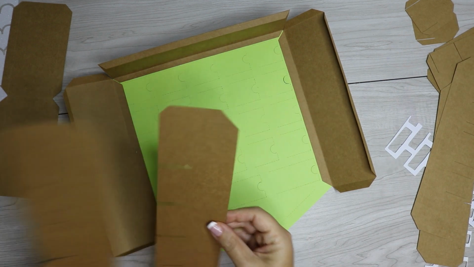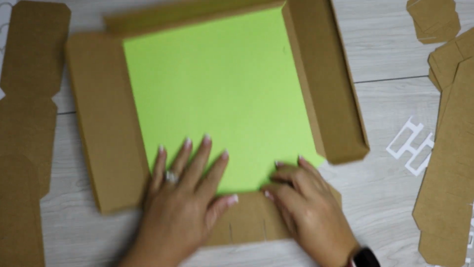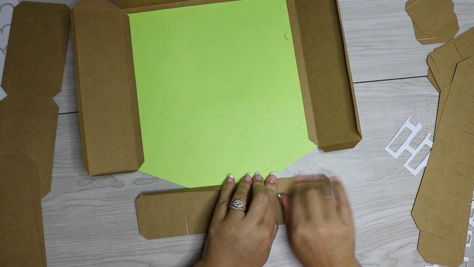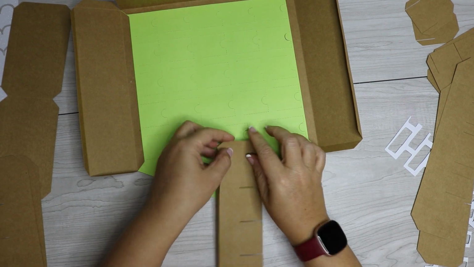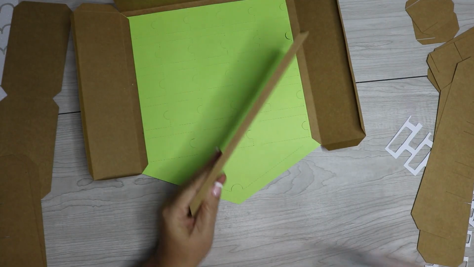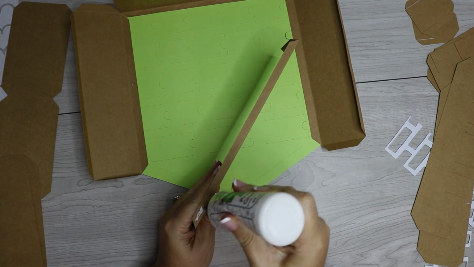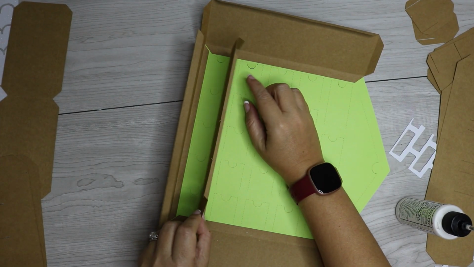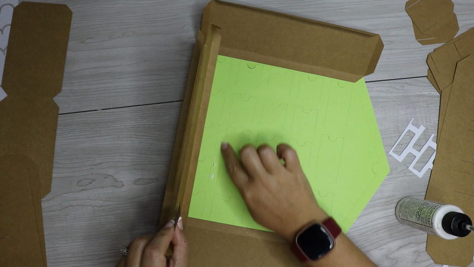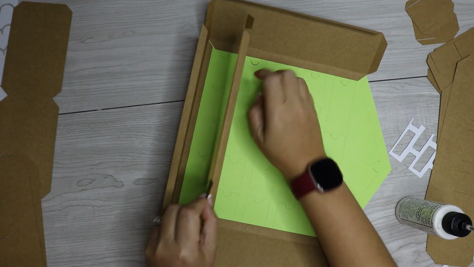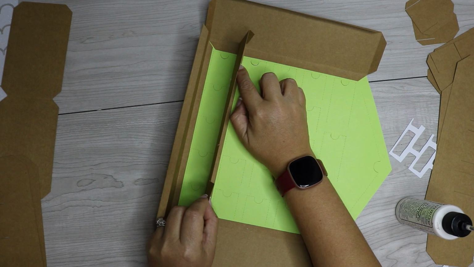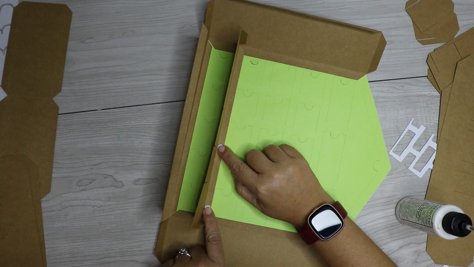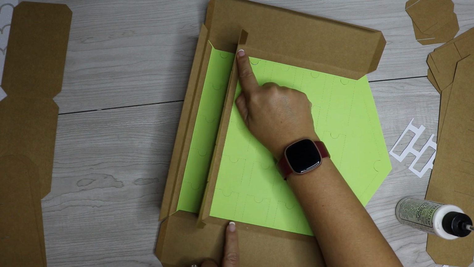So I'm just going to take one of these. And I'm once again just folding on the score line, right down the bottom, and then on each of the sides. I'm going to add some glue to this long side right here. And we're just going to line this up right here at the very bottom. And all we're going to do is line this up right in between here where you see all the cutouts. You're going right in between. You don't want to cover either of the cutouts, but it's going to be super close. So what I do is I just line it up as close as I can to this line right here. And that's going to put it in the place that you want it.